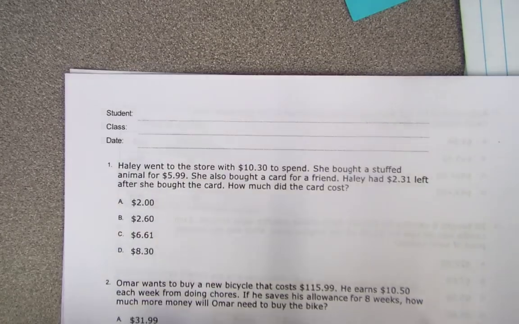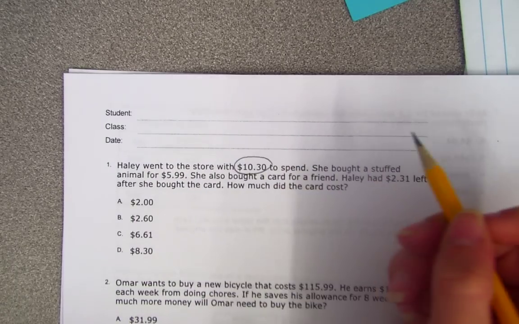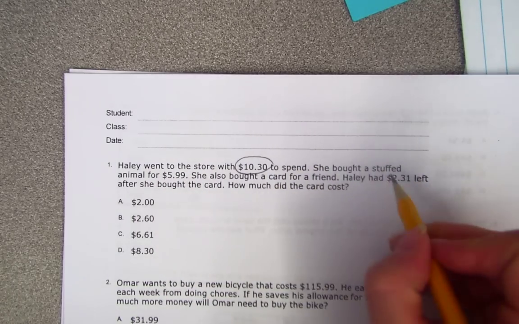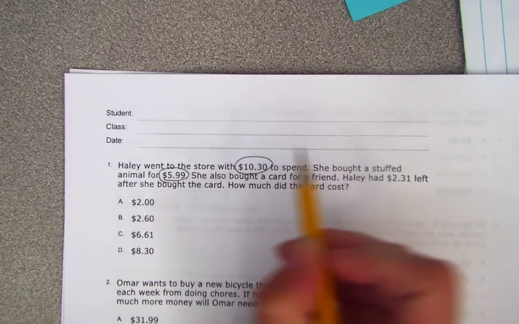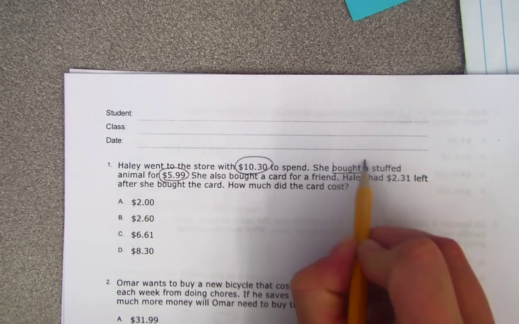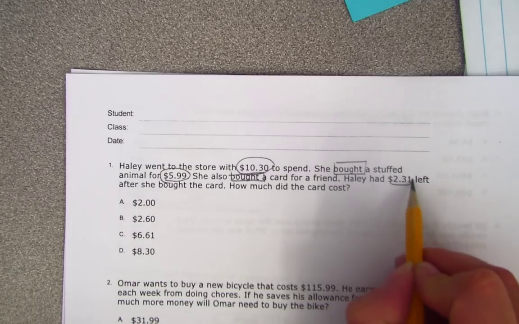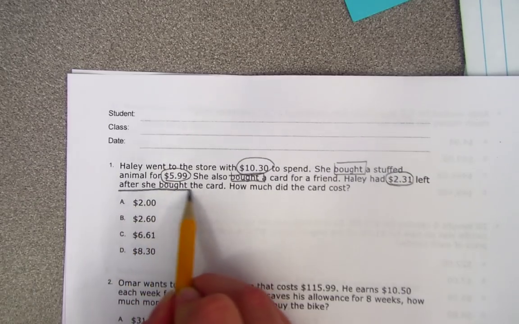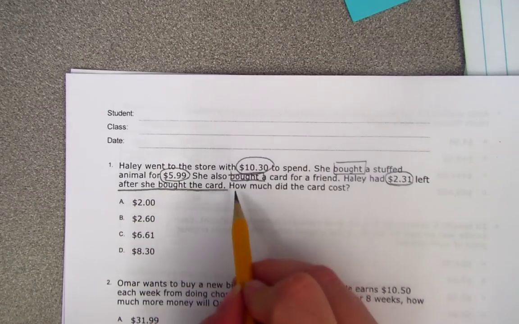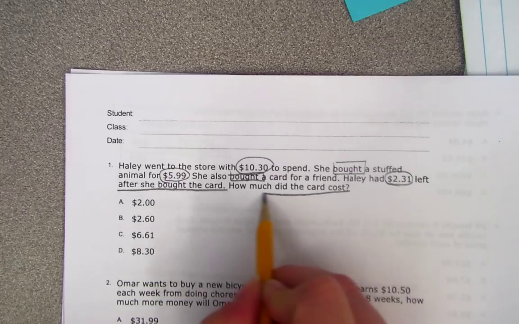Haley went to the store with $10.30 to spend. She bought a stuffed animal for $5.90. Bought is my keyword here. She also bought a card for a friend. Haley had $2.31 left after she bought the card. How much money did the card cost?